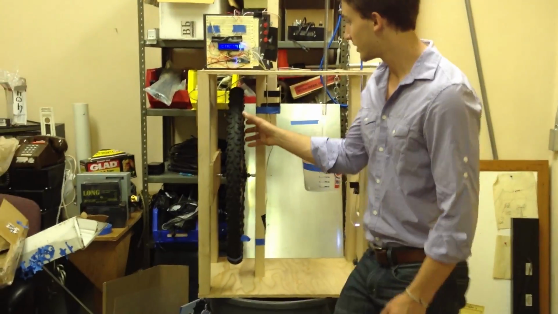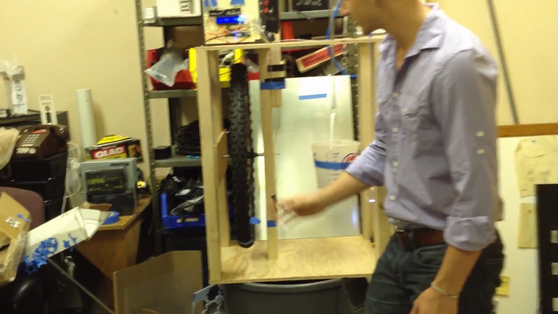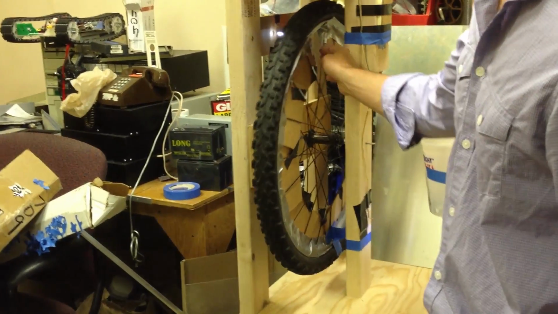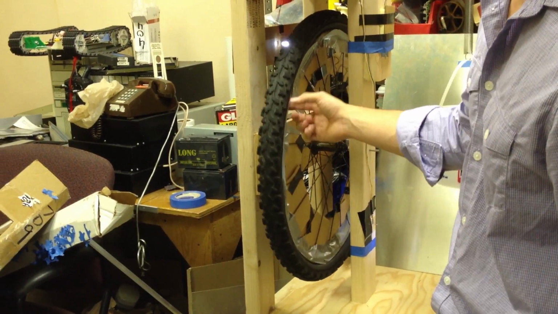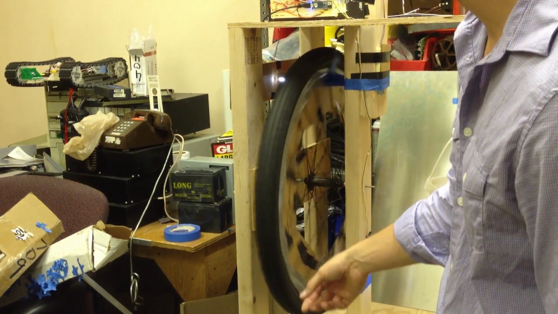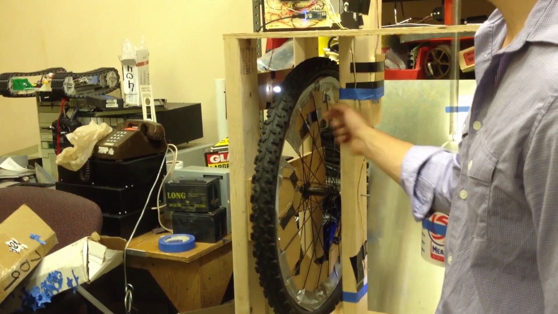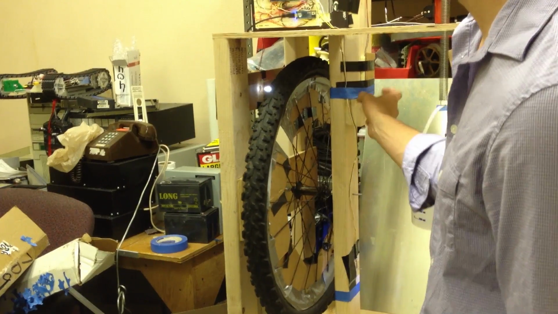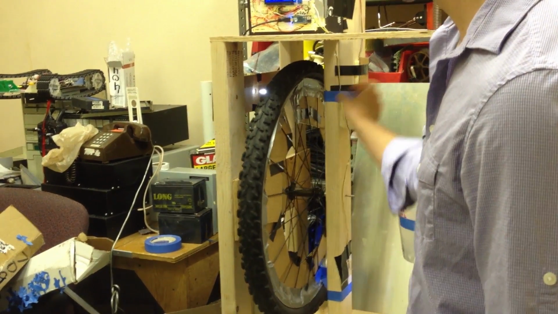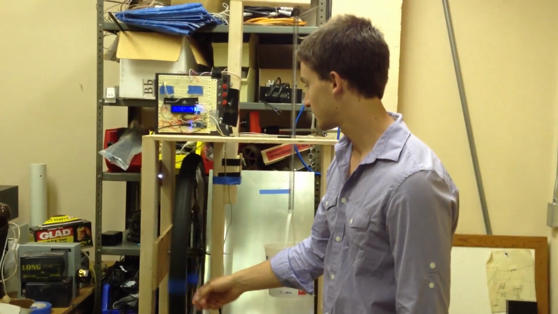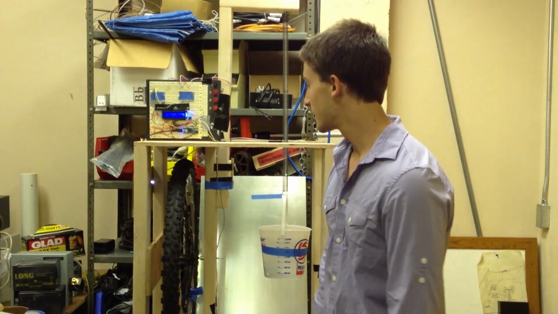Similarly for the wheel, we have cardboard masking out the spokes of the wheel, except for this one gap right here. So every time the wheel spins a complete revolution, the light can shine through this gap and hit a photoresistor that's mounted into this 2x4 here. Again, it uses a similar clock cycle to count the period of the wheel.